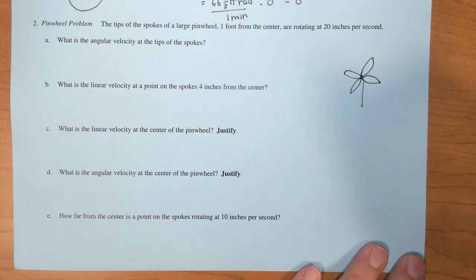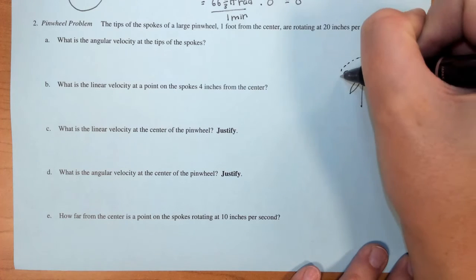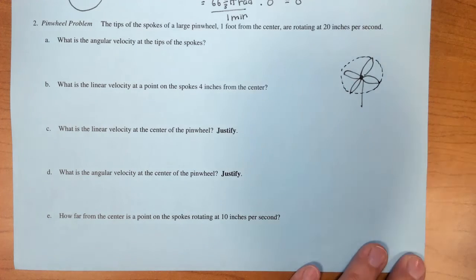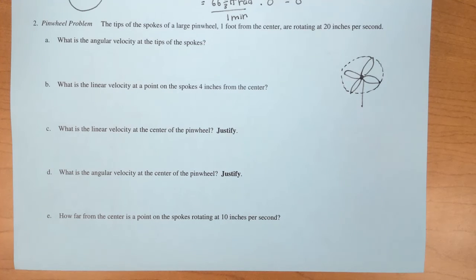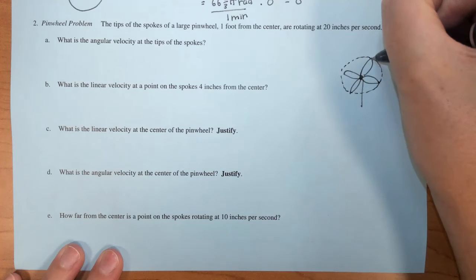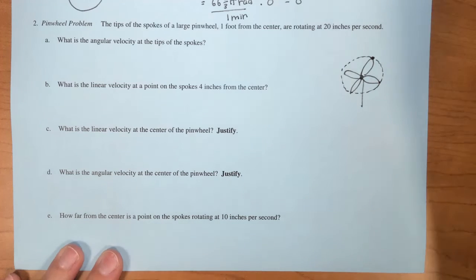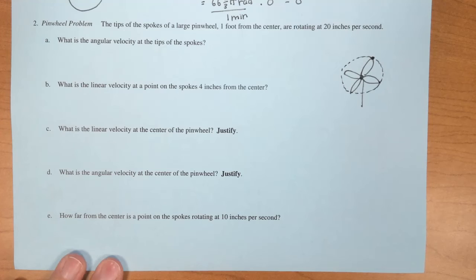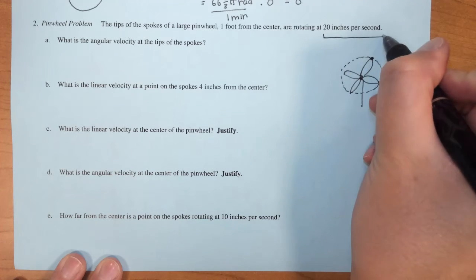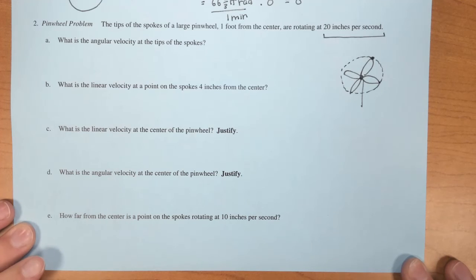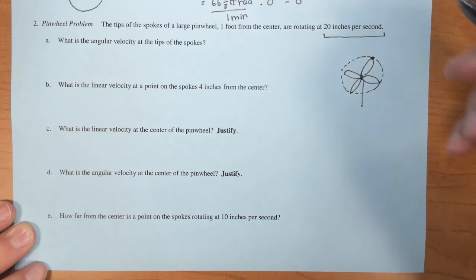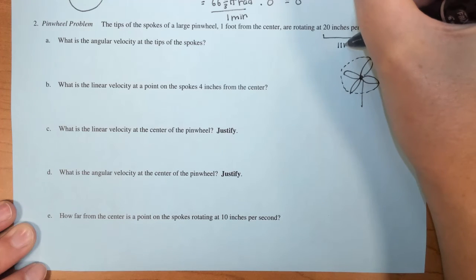Alright, so essentially, a pinwheel is just going to make a circle with the center where all of the spokes come into play and touch each other. This is a really big pinwheel though because the tips are 1 foot away from the center. And they are rotating at 20 inches per second. Now think about 20 inches per second. What kind of information is that? Inches per second is going to leave us with the linear velocity.